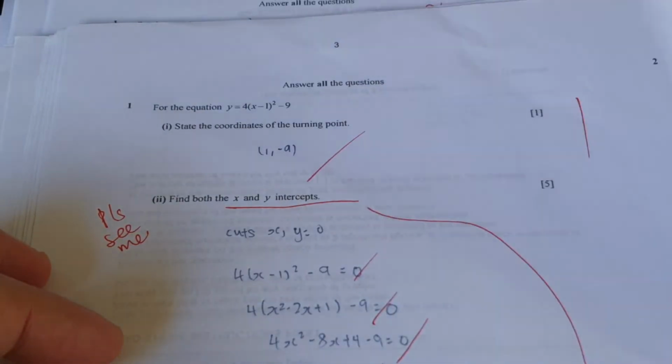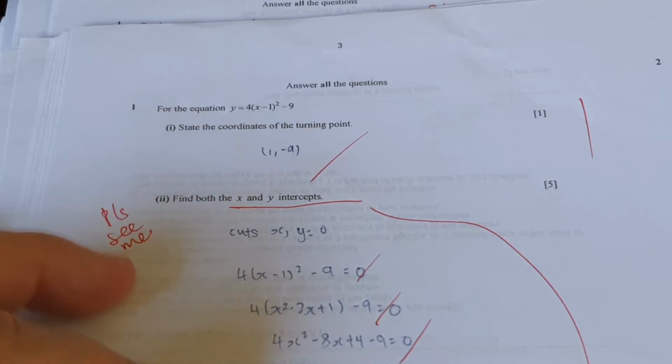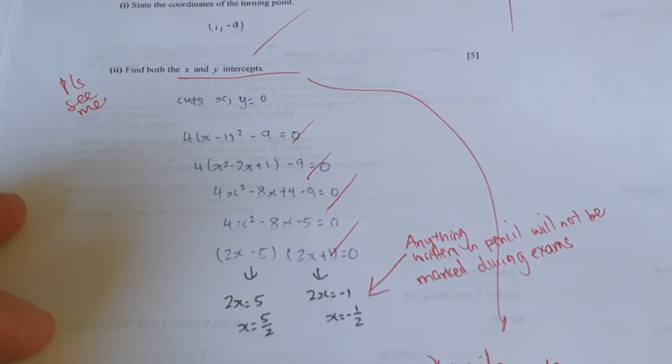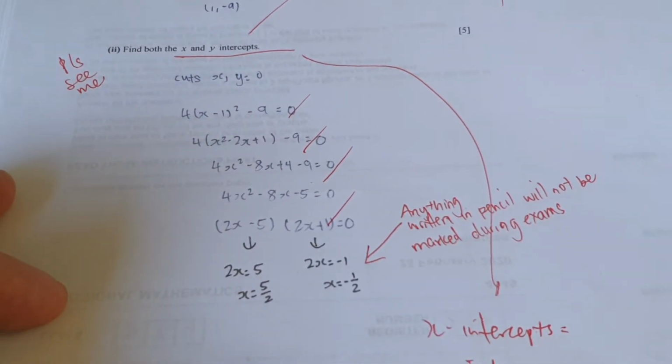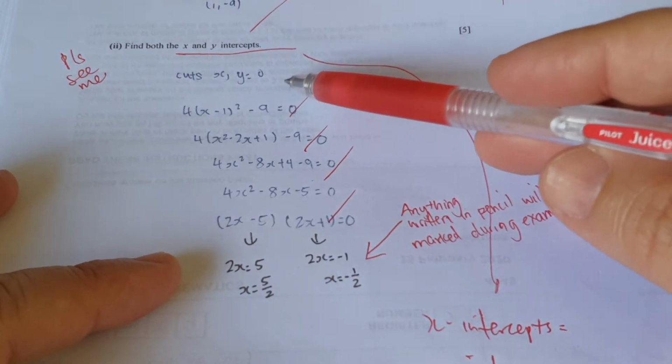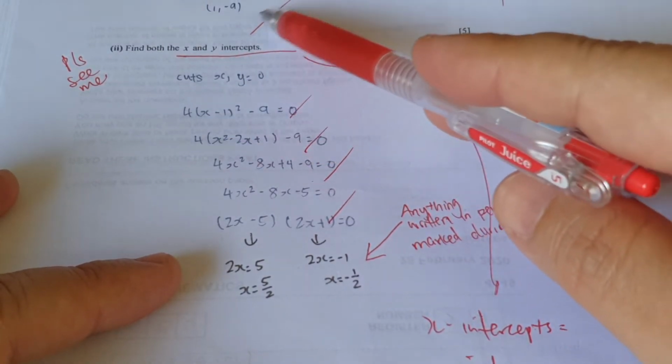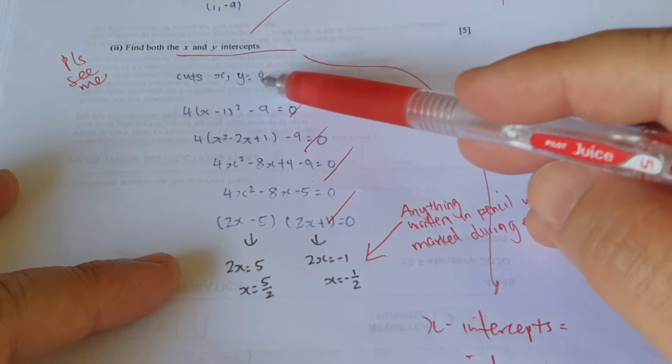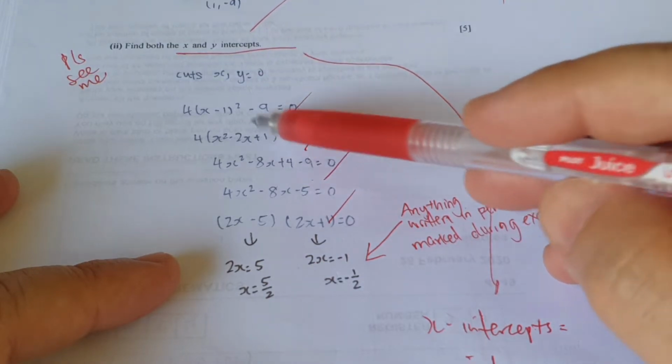So this is question number 1. I'm now moving to the next stage. I'm going to show you what common mistakes some of you made. Okay, so you look at this particular one. First part no problem. Then go and expand.